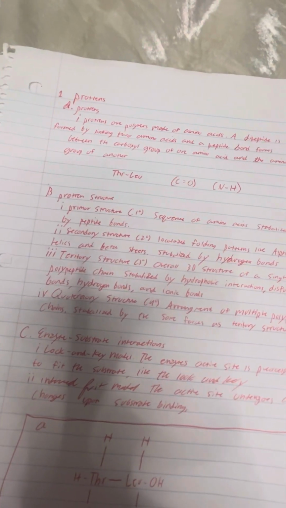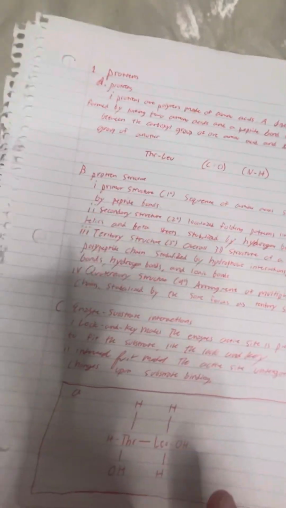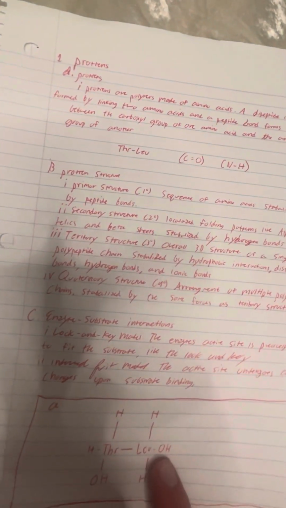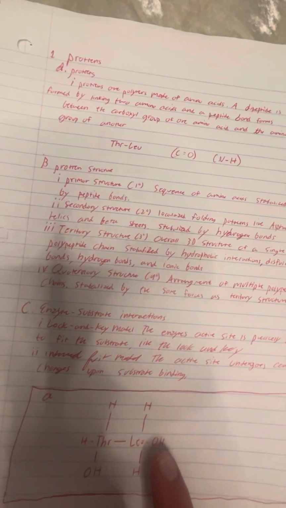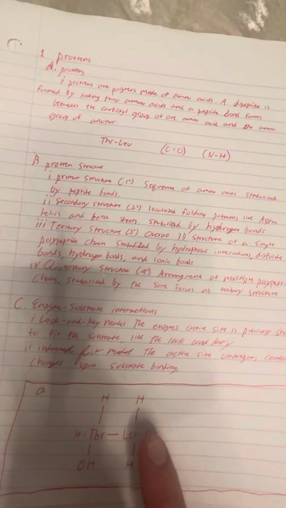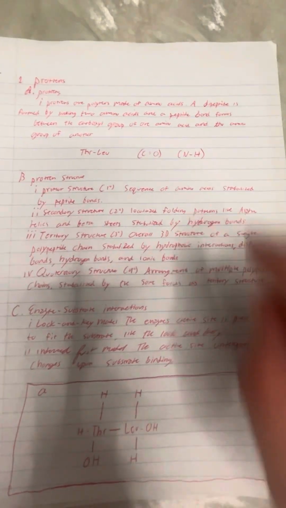Proteins are polymers made of amino acids. A dipeptide is formed by linking 2 amino acids, and a peptide bond forms between the carboxyl group of one amino acid and the amino group of another. Here's a simplified representation of the dipeptide THR-LEU. The peptide bond is between the carbon, C double-bonded to O, and the nitrogen, NH. So that shows that there. So it answers part A.